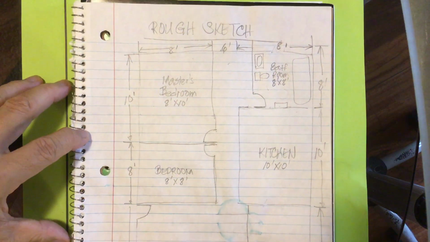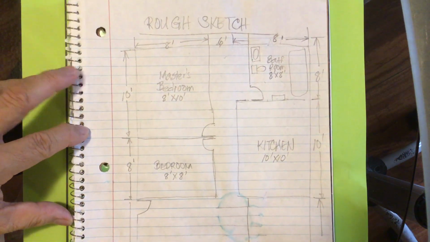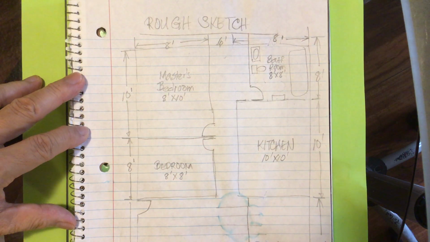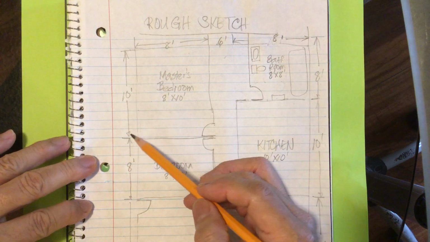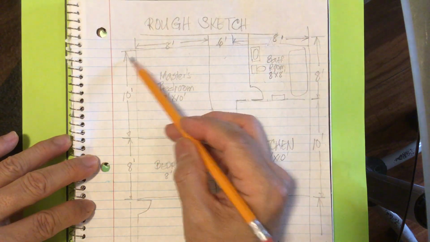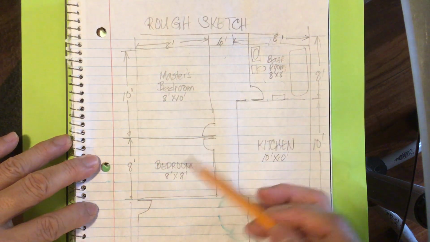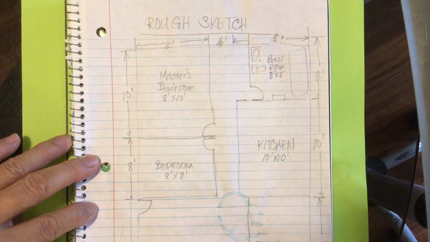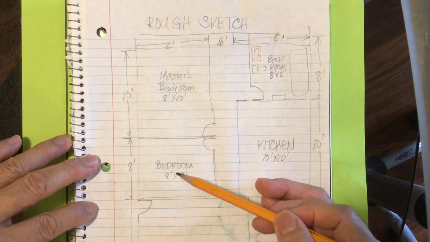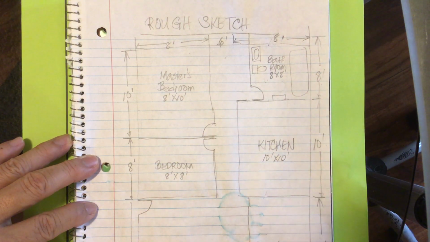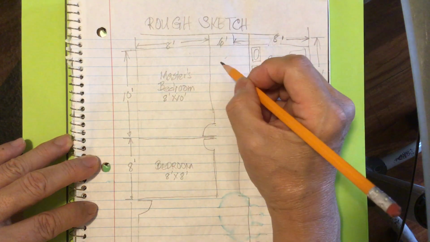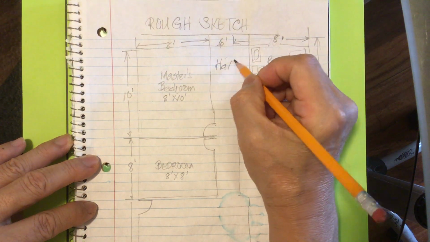So what I have here is a rough sketch of the floor plan of a house. Again, it's just a rough sketch. And then I indicated the dimensions for each of the rooms that I have labeled. So I have the master's bedroom, a regular bedroom, living room, bathrooms, kitchen area, and a dining area. And of course, this is your hallway.